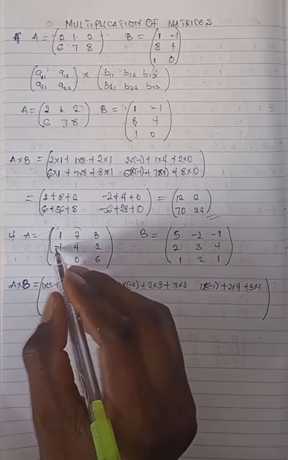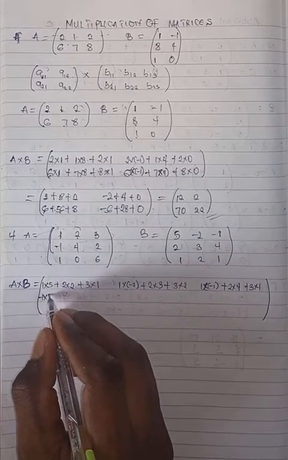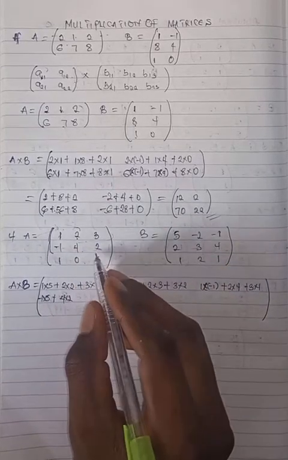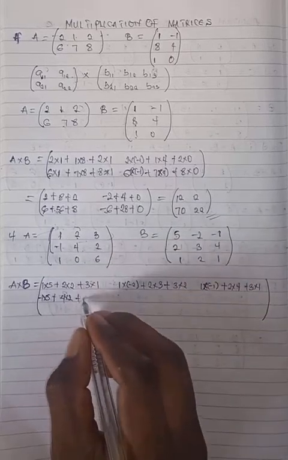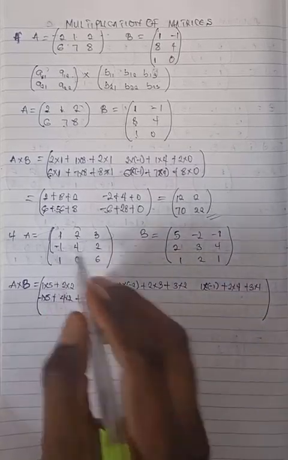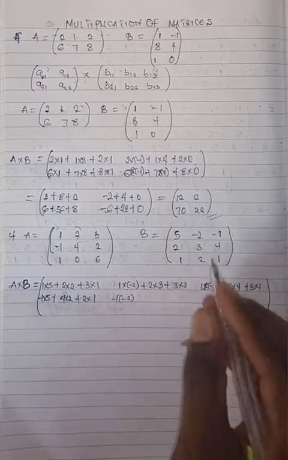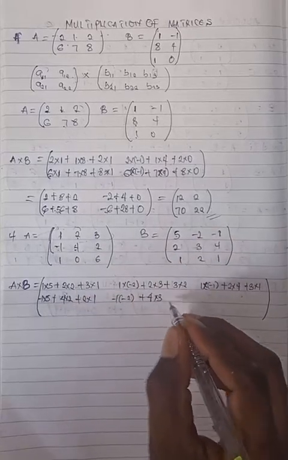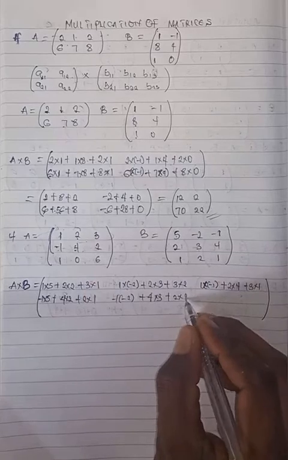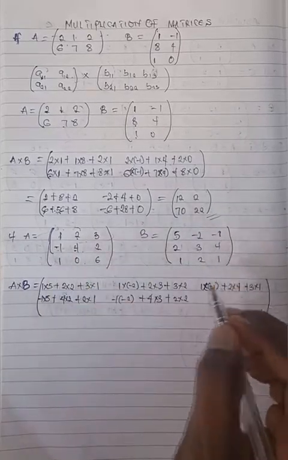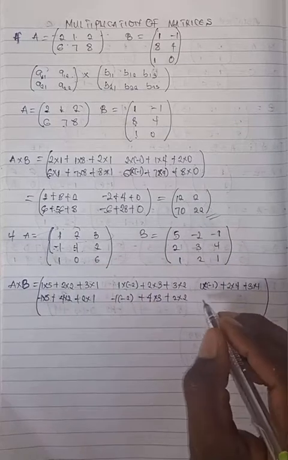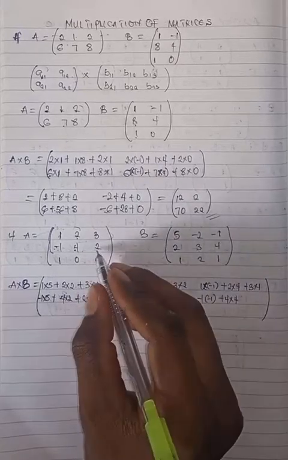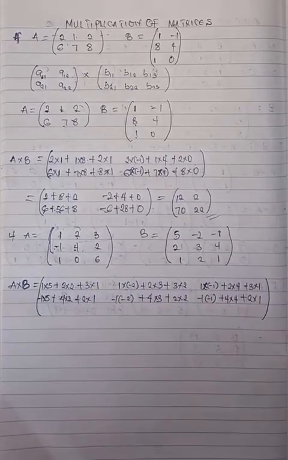Then for the second row, it's going to be -1 multiplied by 5, then plus 4 multiplied by 2, then 2 multiplied by 1. Then we'll move to the second column. -1 multiplied by -2, then plus 4 multiplied by 3, then plus 2 multiplied by 2. Then go to the third column in the second matrix. -1 multiplied by -1, then plus 4 multiplied by 4, then plus 2 multiplied by 1.